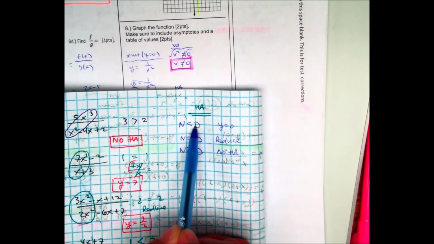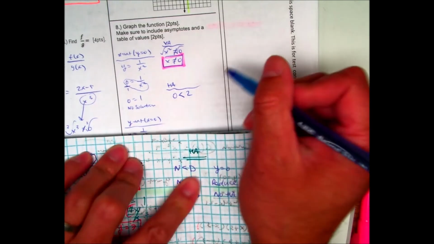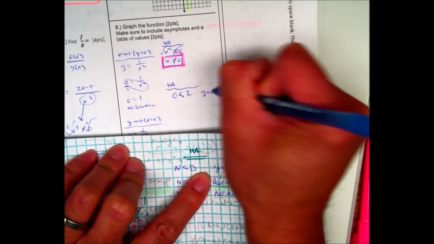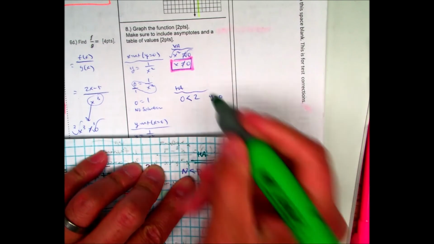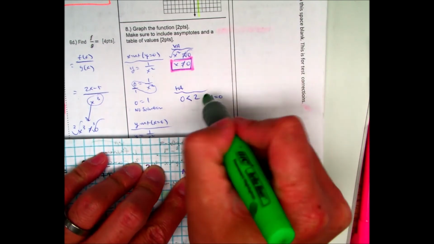If your numerator is smaller than your denominator, I mean your denominator is bigger, then just like we have here, you always have y equals 0 as your horizontal asymptote. So again, just compare the highest degrees, and you get this chart here. Okay. All right, let's graph it, and then we can look at a table of values.